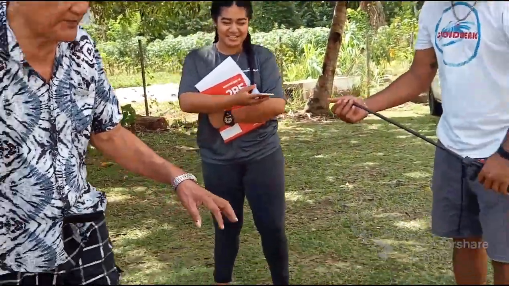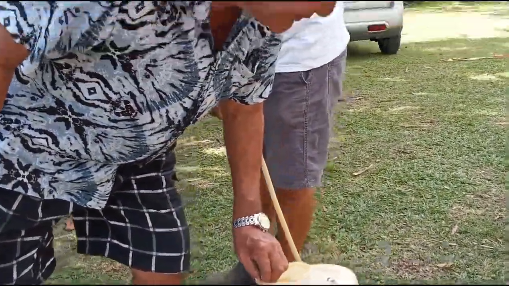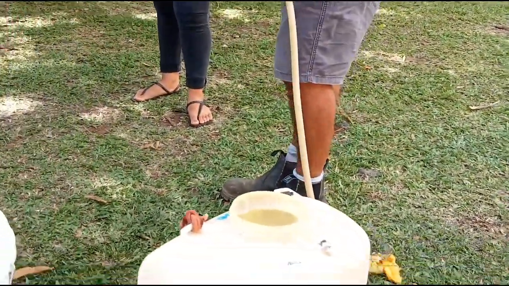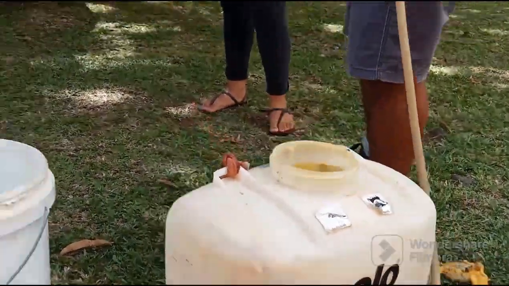This is the Solo 15 one. It's been used for chemical spraying, so he just came back rinsing it. You've got to be careful, because anywhere we deal with chemicals, be sure that you don't get yourself into problems of poisoning from chemicals. So we just had it rinsed.